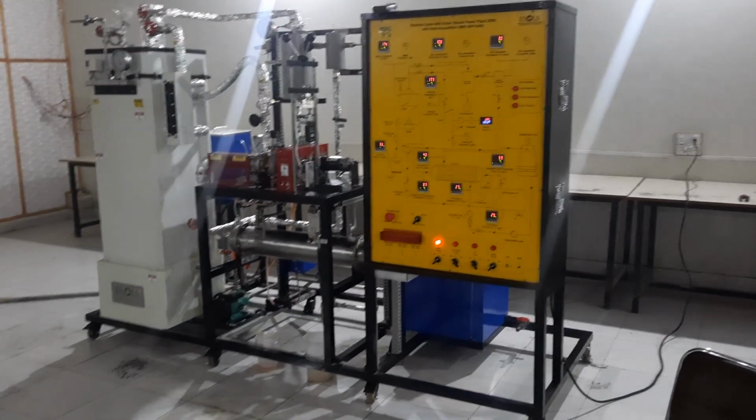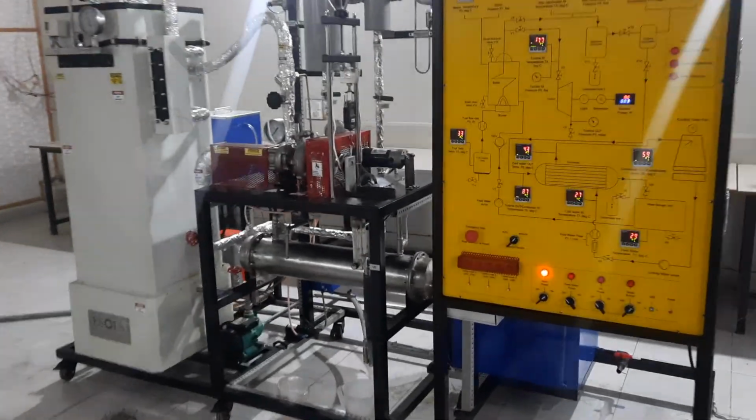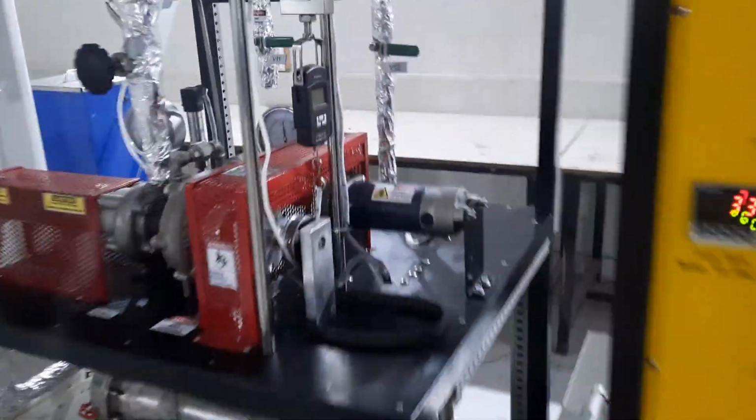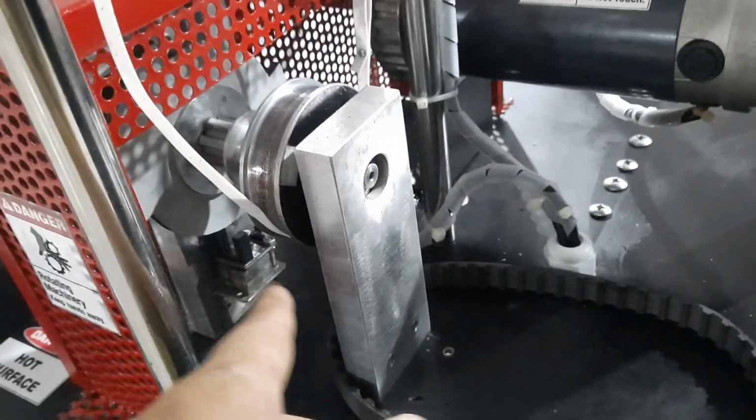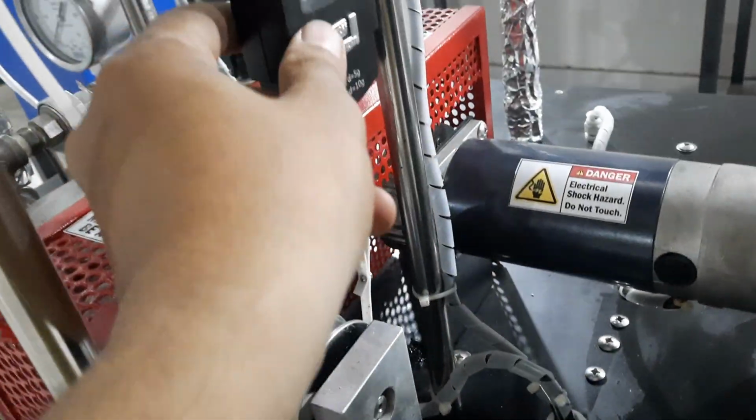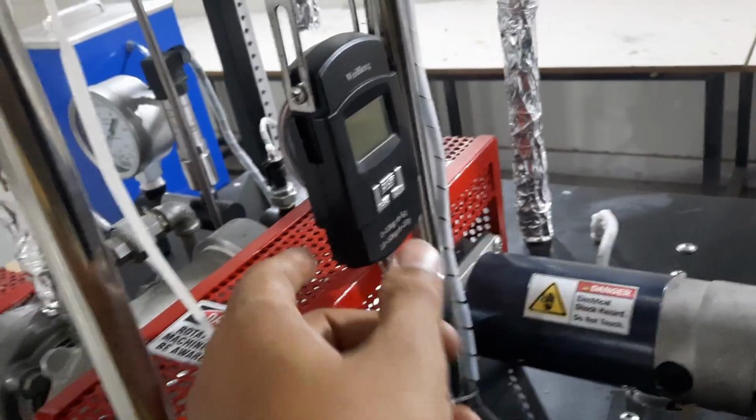We have disconnected the electrical generator from the turbine and connected this belt which moves to this force meter. It will show us readings in kilogram.